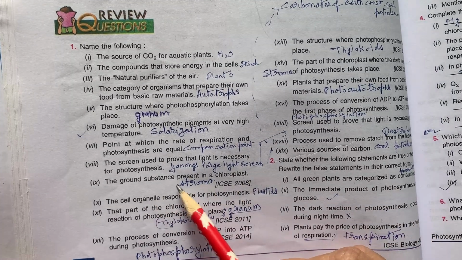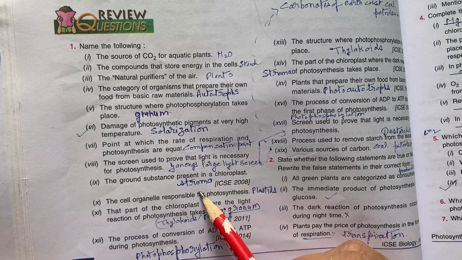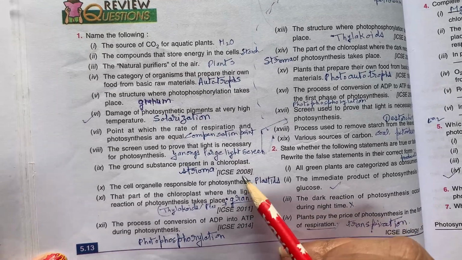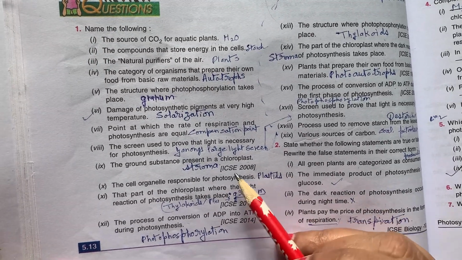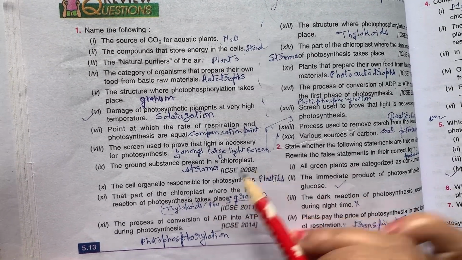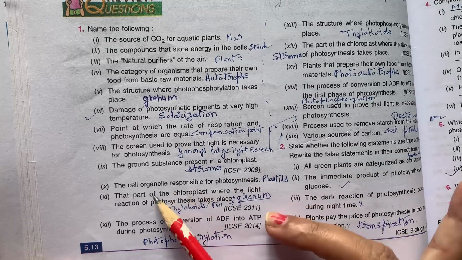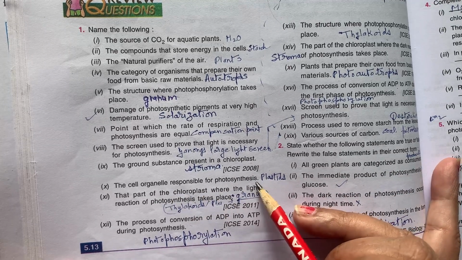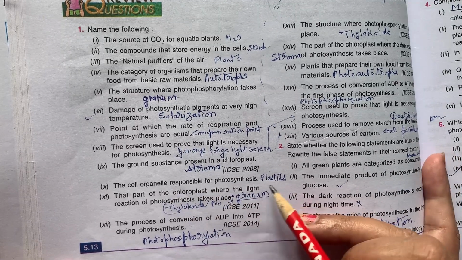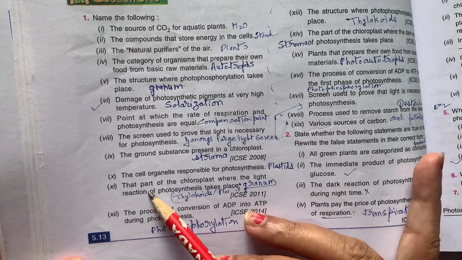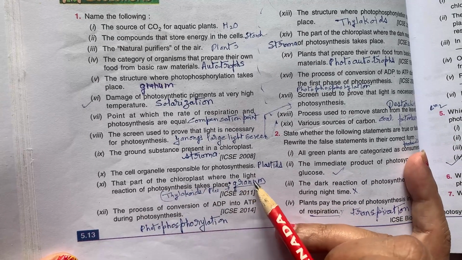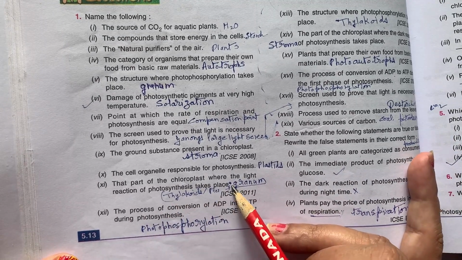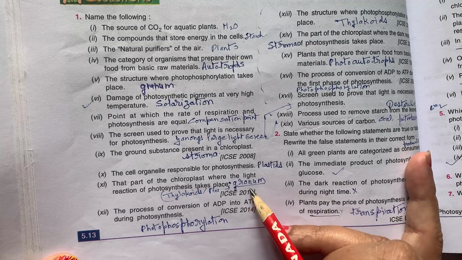The ground substance present in the chloroplast, it is stroma. Stroma or stoma, whatever you say; in some books it is mentioned as stoma also. The cell organelle responsible for photosynthesis, it is plastids. The part of the chloroplast where the light reaction of photosynthesis takes place, it is the grana or granum of the chloroplast.